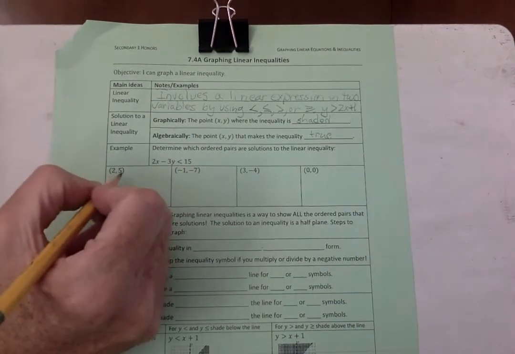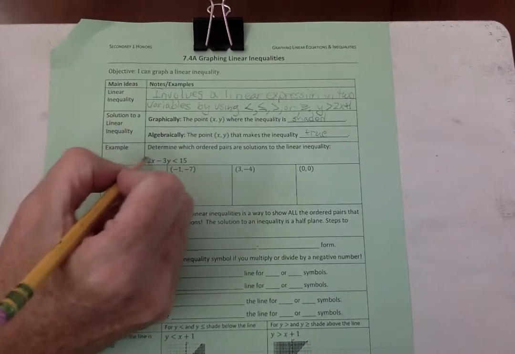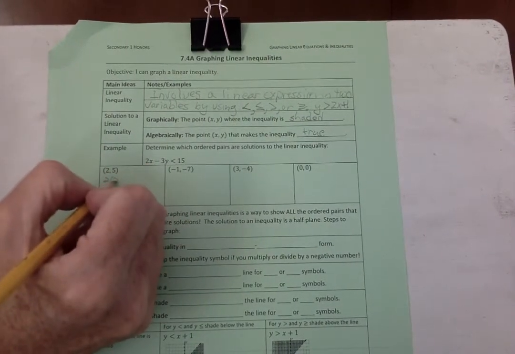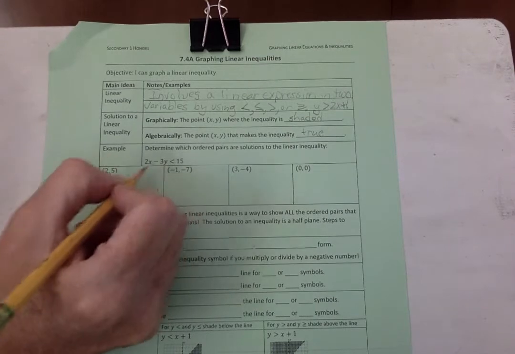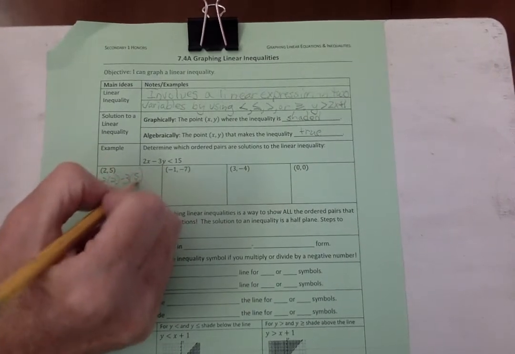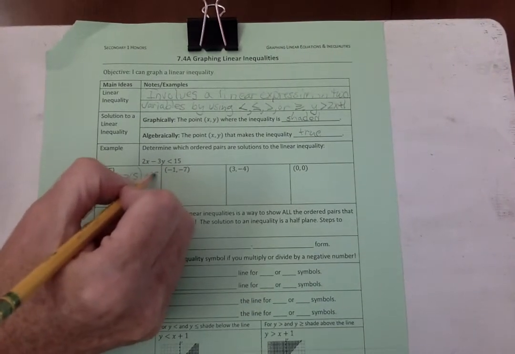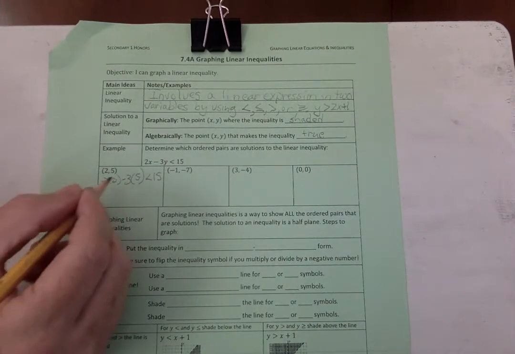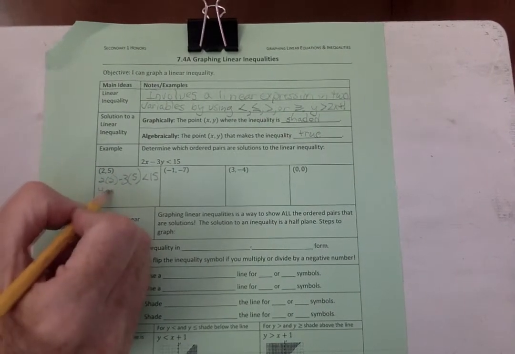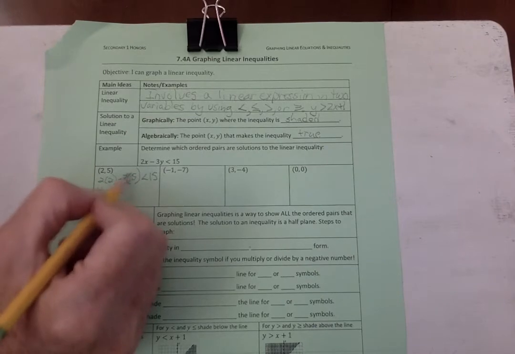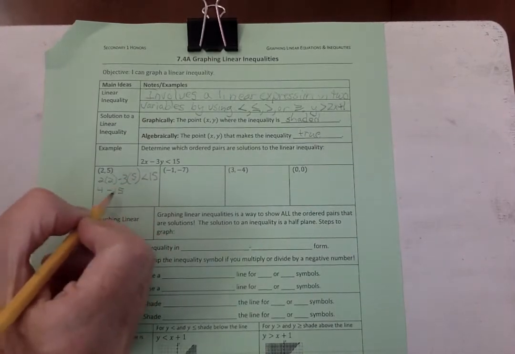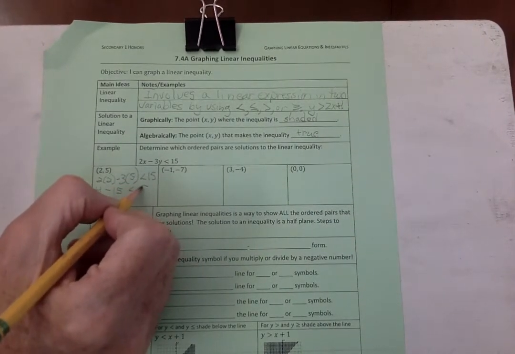So if I put 2, because I have 2x, I'm going to put x is 2 here: 2 times 2 minus 3 times y, and our y is 5. Is that going to be less than 15? Okay, 2 times 2 is 4, minus 15, because I multiplied those. You do multiplication before subtraction. Is that less than 15?